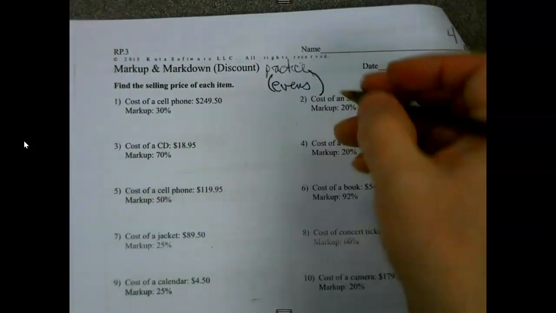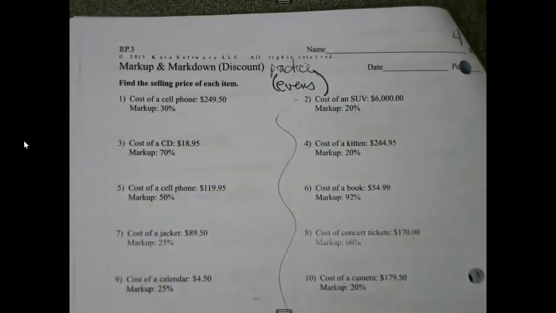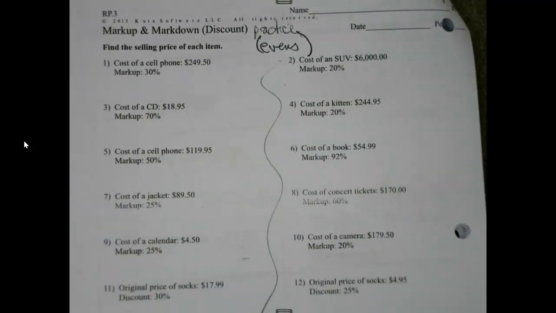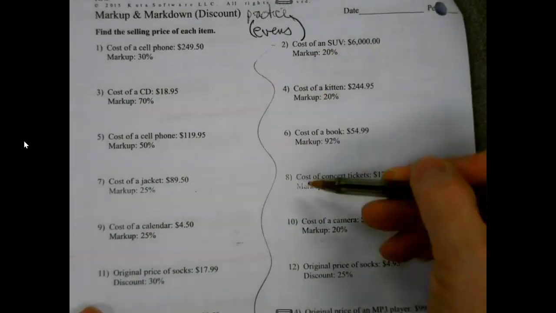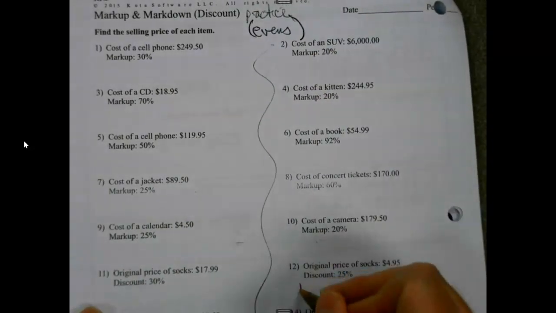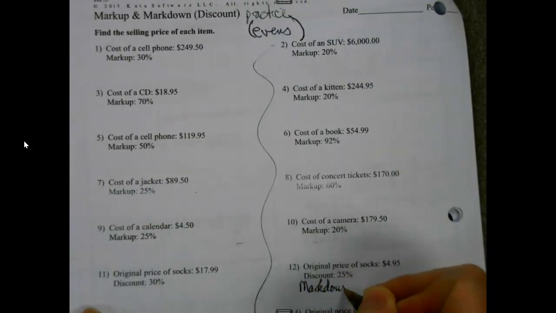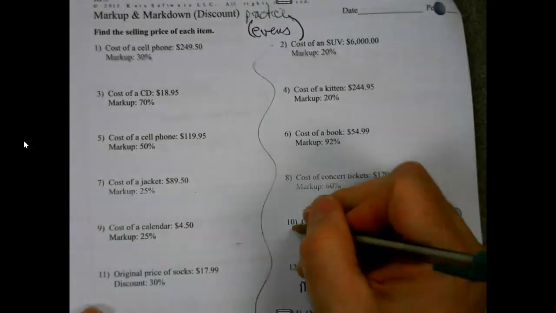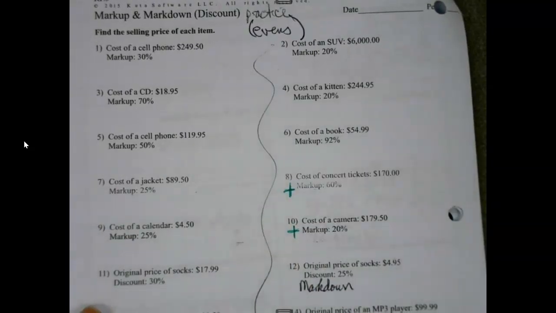Okay, so if we just ran the evens, so basically the right side of the page here, just so we don't get confused on language, markup, add it, add it, add it. Discount and markdown are the same thing. Markups, you're adding the extra.